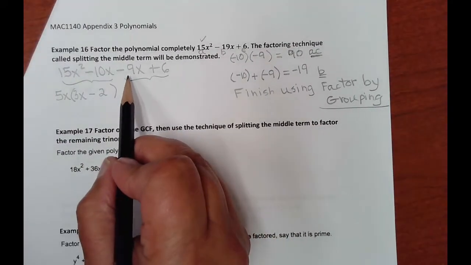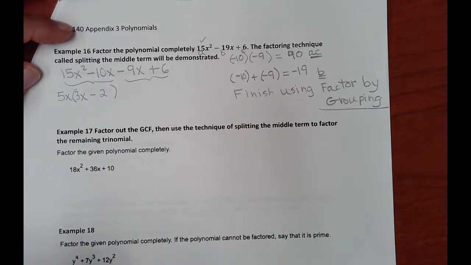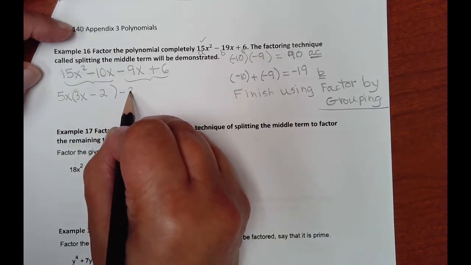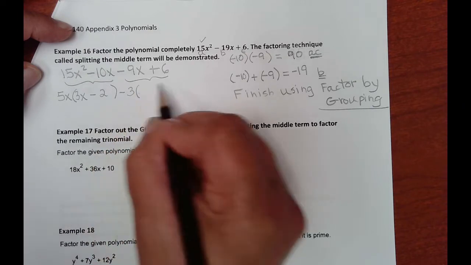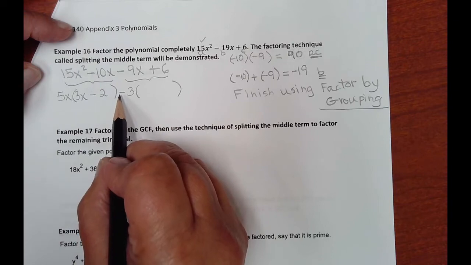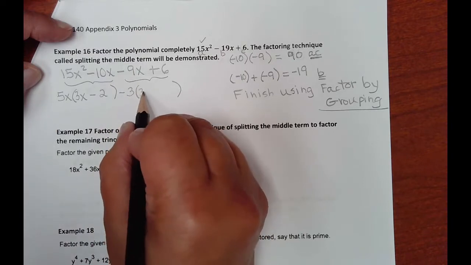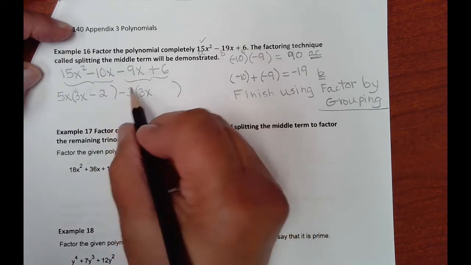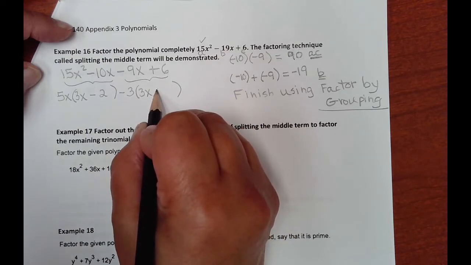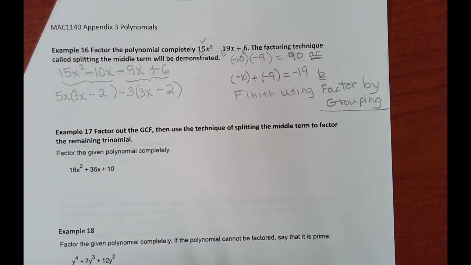So what's common to both of these? And remember, what you get in this parenthesis should match this in order for you to continue using factor by grouping. So I'm going to take out a negative 3, because then what's in here, if I take out a negative 3 as opposed to positive 3, what's in here will match this, and it needs to. So negative 3 times 3x is negative 9x, and negative 3 times negative 2 is positive 6. And in that way, these two match.